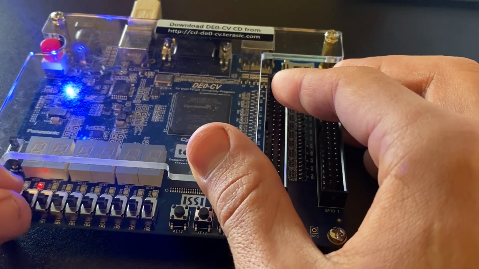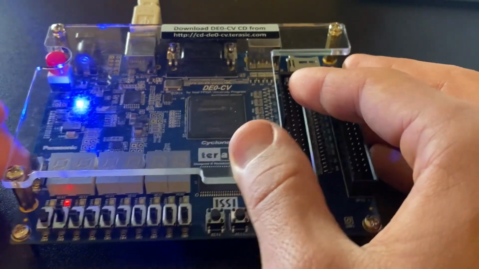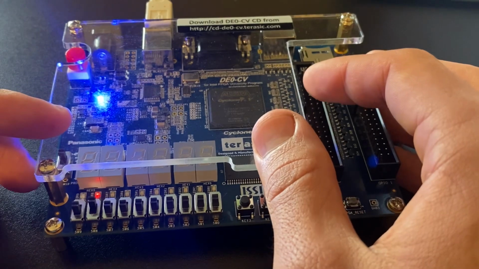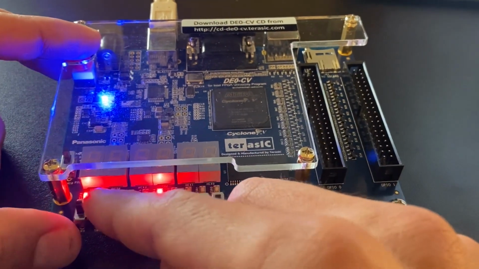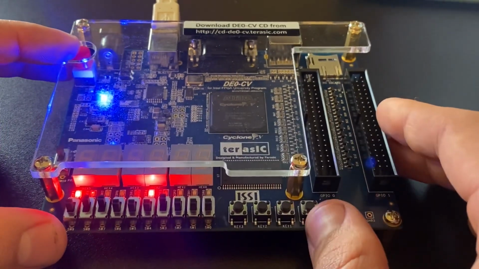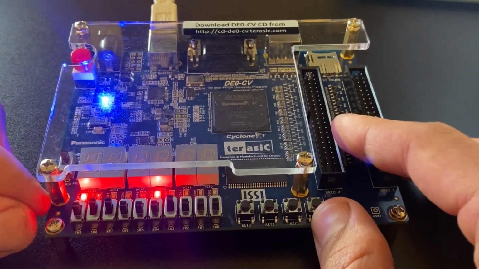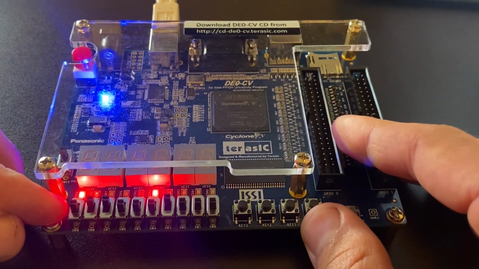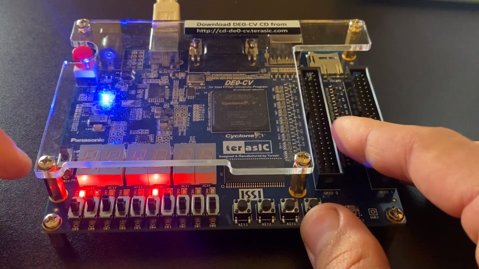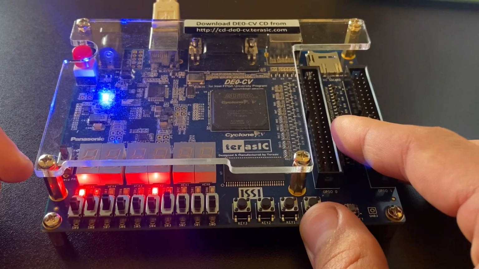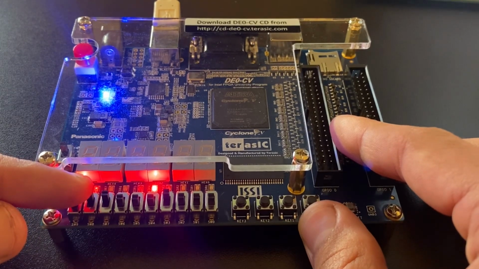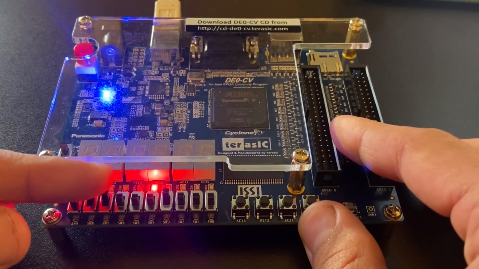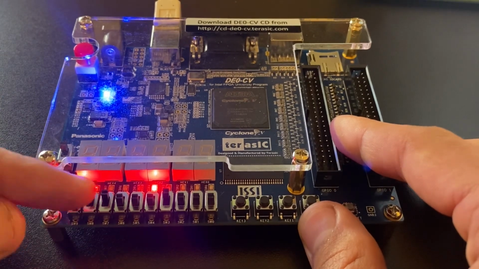Next, we're going to add. So switch 9 is equal to 0, but switch 8 will be equal to 1 because we're adding. And then A will be 1000, and B will also be 1000. And in this case, I'm using the LED 9 as my overflow bit, which is correct because the addition of binary 8 and binary 8 is greater than 4 bits, so there should be overflow there, which is correct.